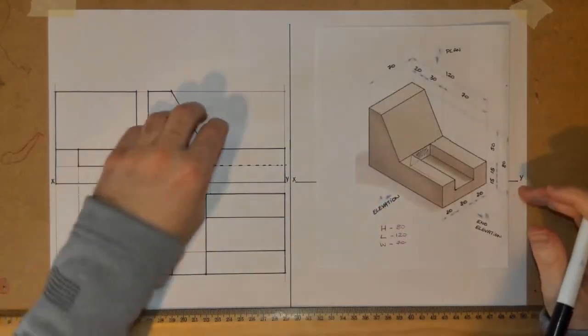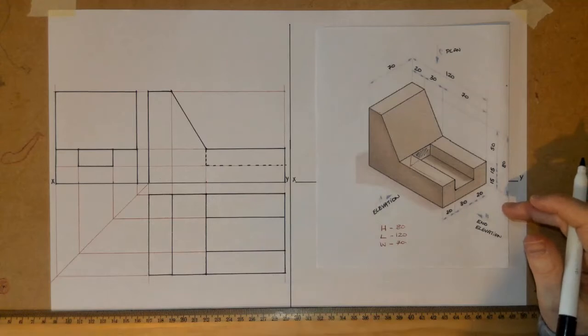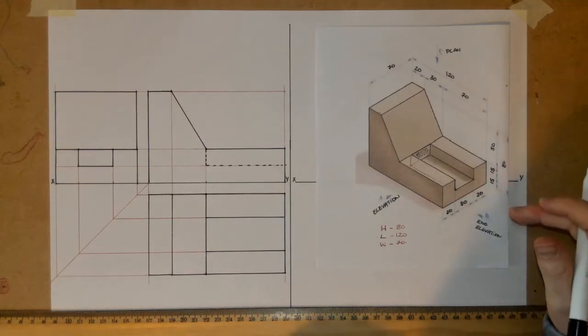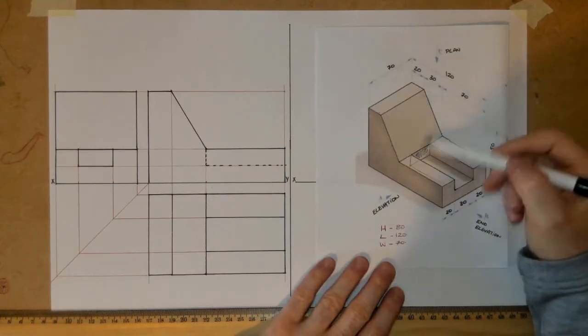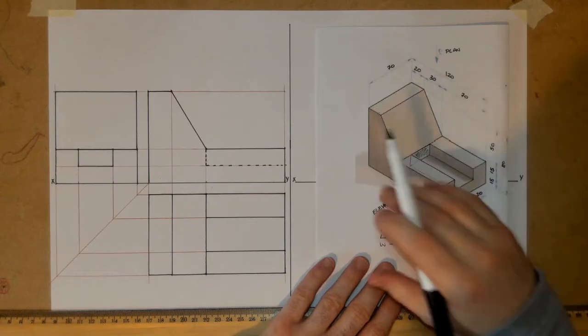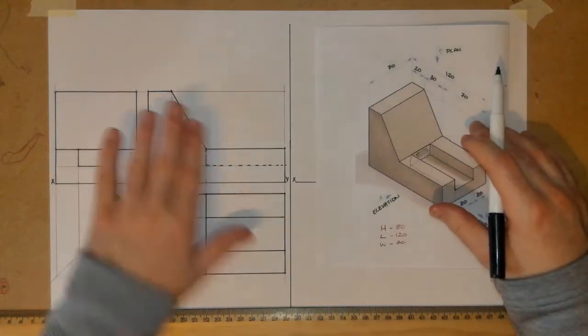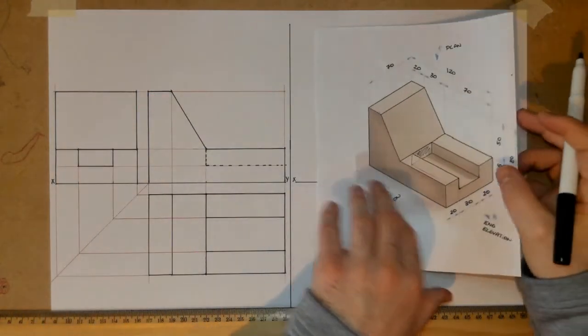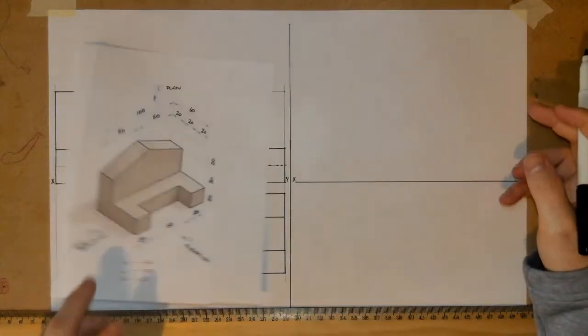Okay, so elevation done, end elevation done, plan done. What you could do at this point is apply a bit of colour. This one here was already in colour on the sheet, so I'm just going to leave it for this case. But that is all our 3 views done. So what we're going to do now is move on to the right hand side and complete the next question.